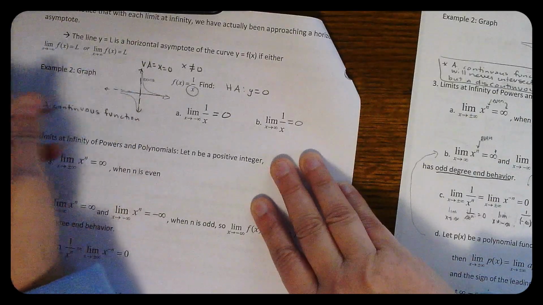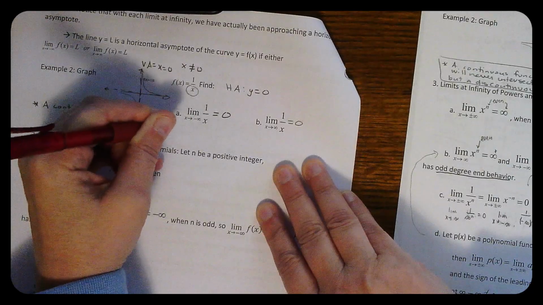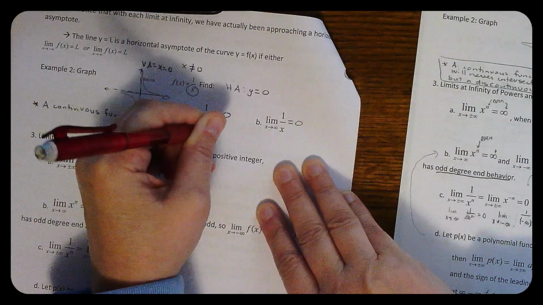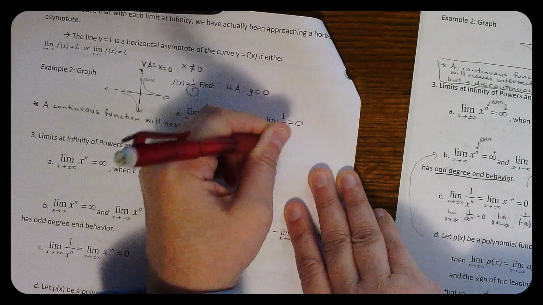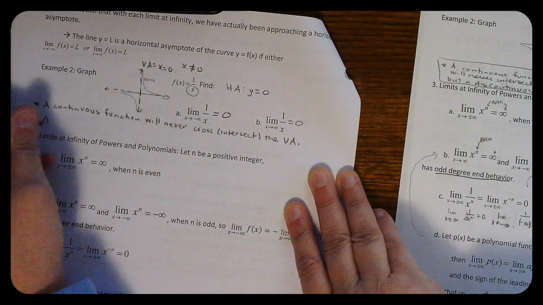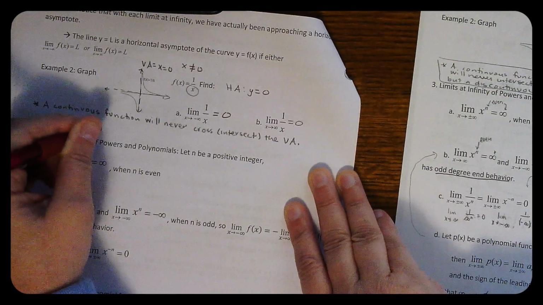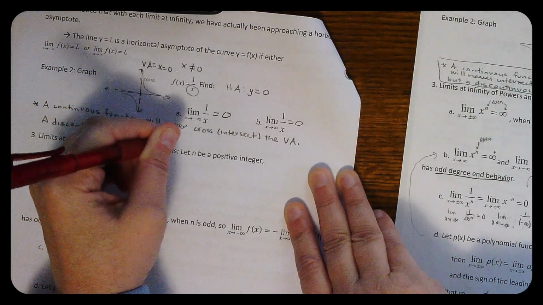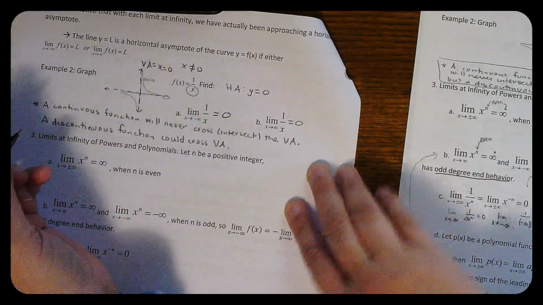So if you have a continuous function, it will never cross or intersect the vertical asymptote. Right? However, a discontinuous function could cross the vertical asymptote. So it is possible.